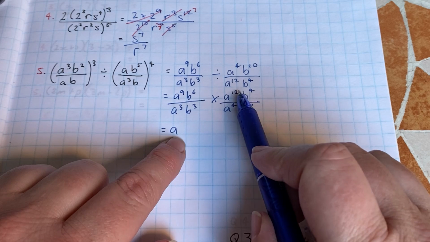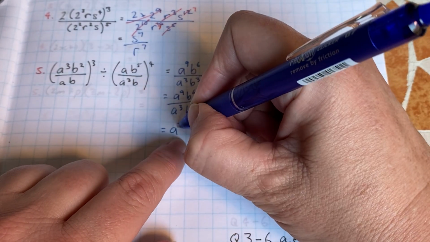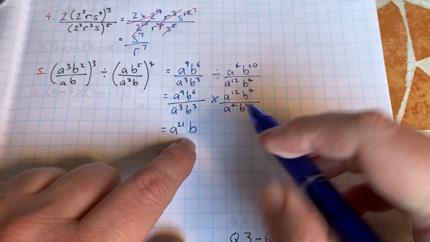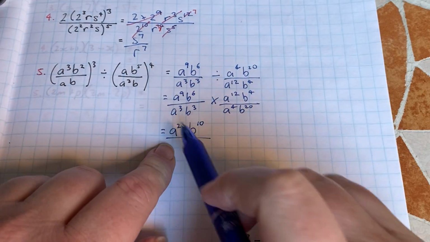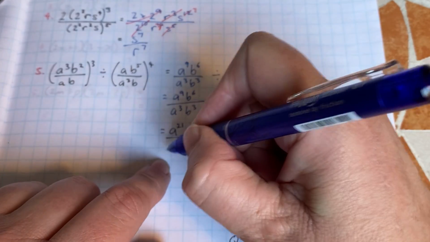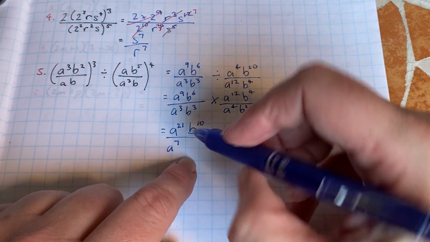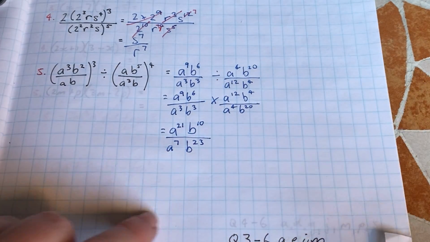We have 9 there and 12 there. We're multiplying, so we add the powers. So 21 a's there. 9 plus 12 is 21. For the b's, 6 there and 4 there, so 10 altogether. 3 there, 4 there, so that's a to the 7. 3 plus 4 is 7. B's, I've got 3 there and 20 there, so 23.